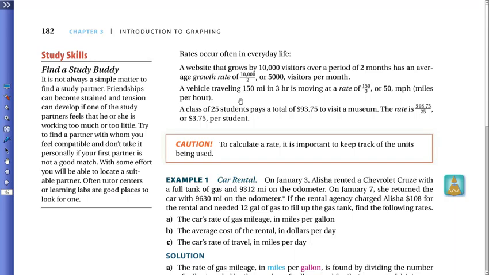Vehicles traveling, we do that a lot. We talk about rates. In fact, we have a speedometer in our car that really is giving us a rate of change, on how far you will go if you maintain this certain rate. It's telling you something in miles per hour or kilometers per hour. So there's a comparison between the amount of distance traveled and the amount of time.